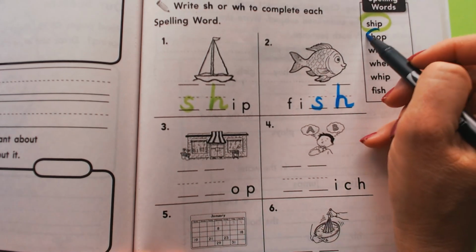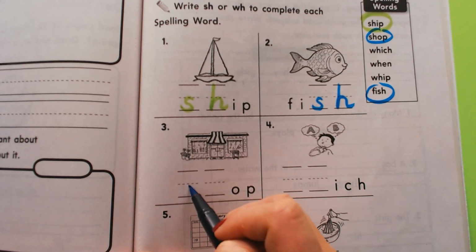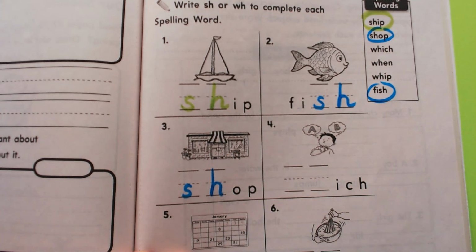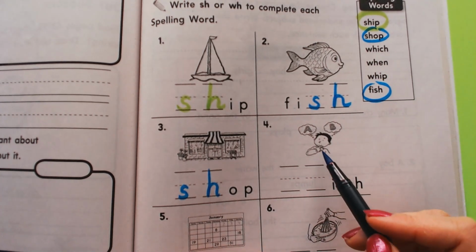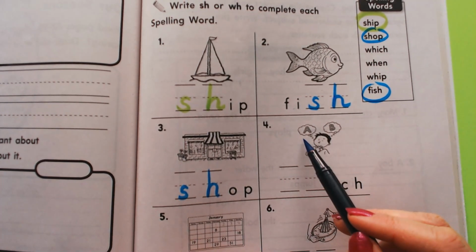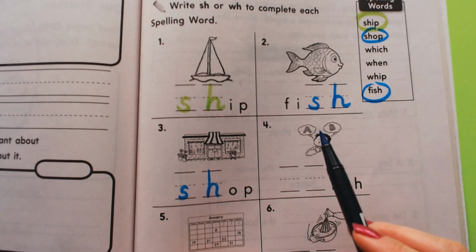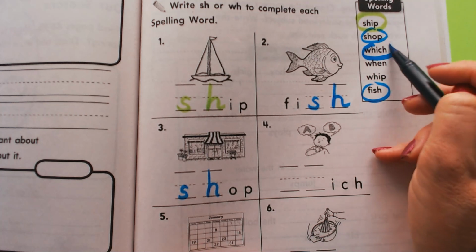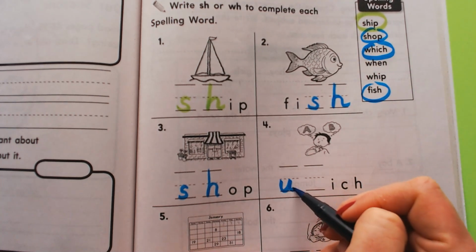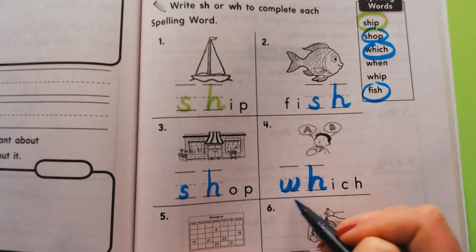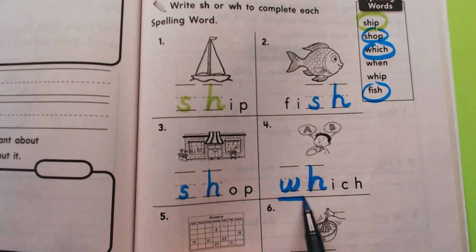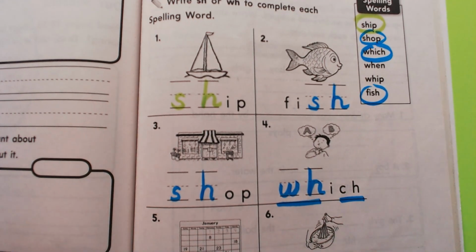Shop. So we did fish. We did shop. This boy's asking himself, which is the answer? Is it A or is it B? Which? Begins with the WH digraph. Which? That's a pretty tough word for first graders. Starts with a WH and it ends with a CH. You just gotta study it.